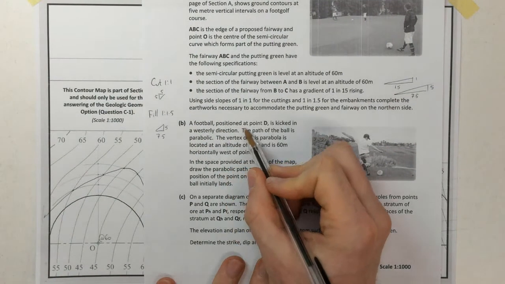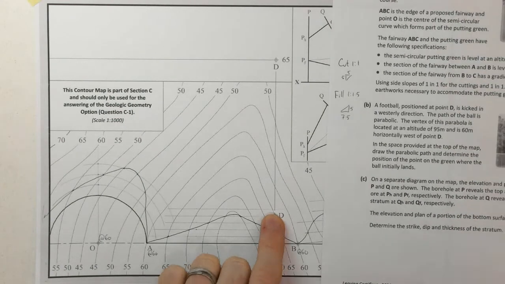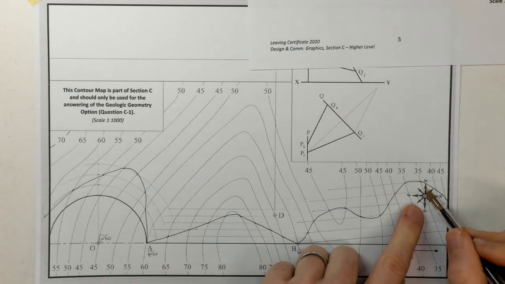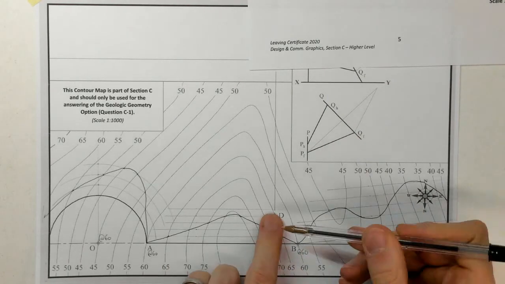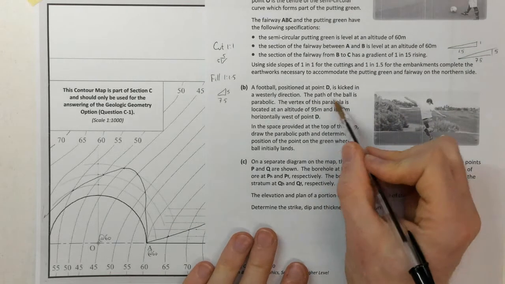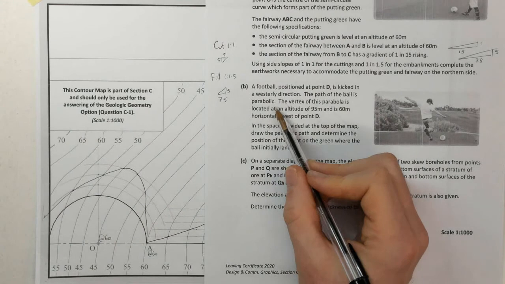A football is positioned at D. So it's positioned here at D, and is kicked in a westerly direction. So we're going back to our map. We've got north, south, east, west. So westerly direction, so it's kicked this direction. The path of the ball is parabolic. Okay, so we have to draw a parabola here, I'd say.